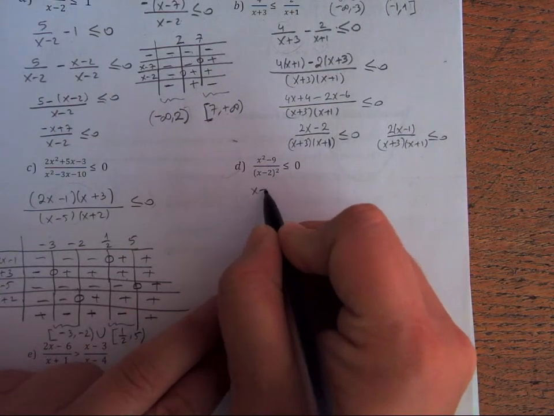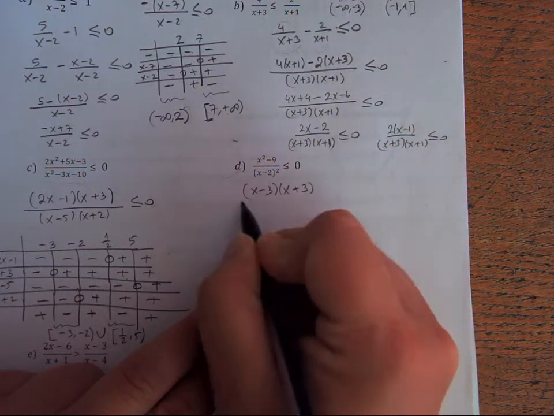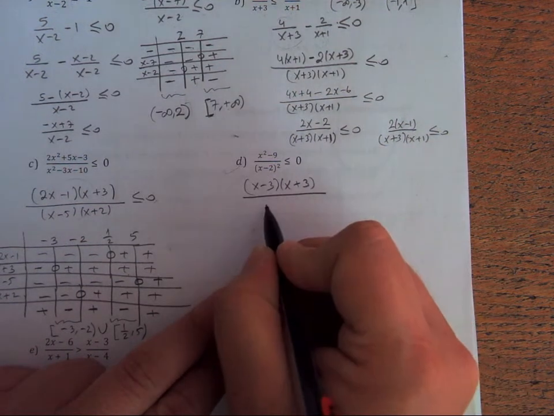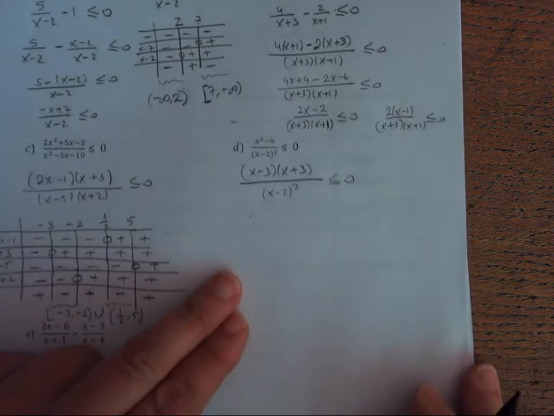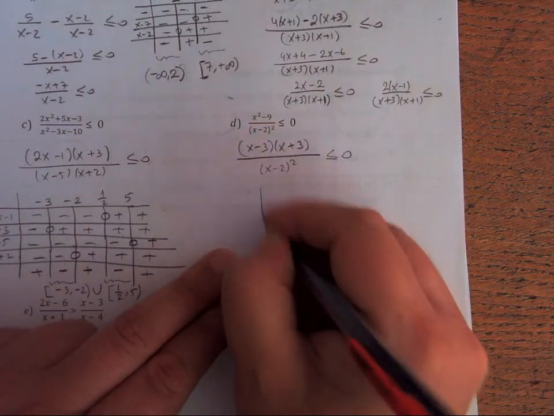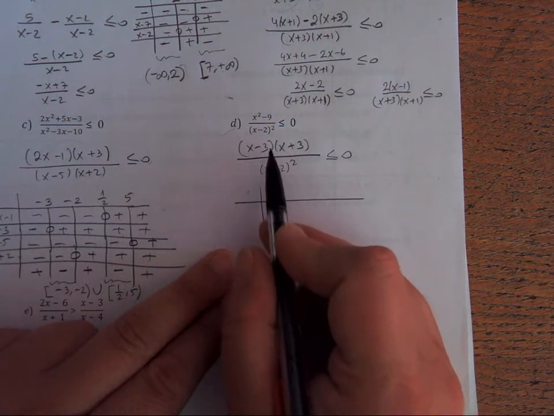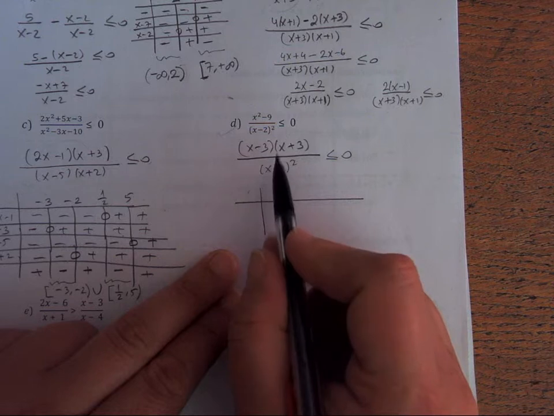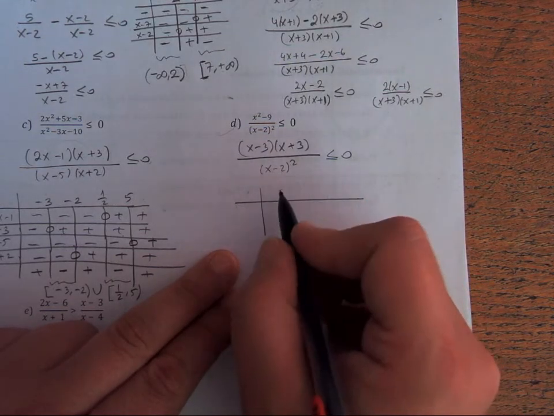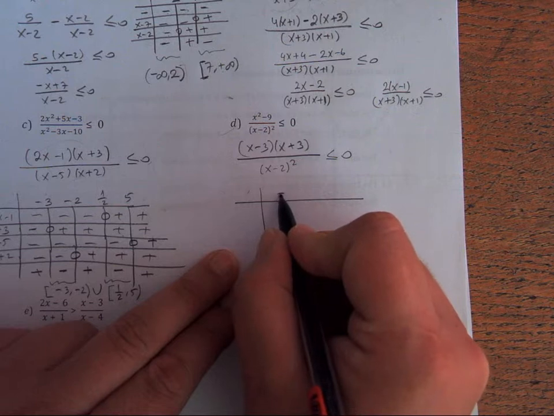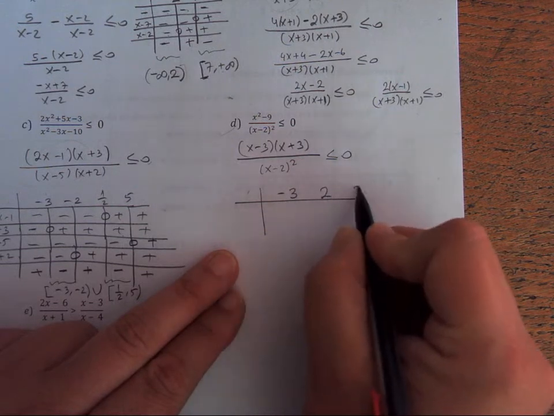So x squared minus 9 can be factored as (x minus 3) times (x plus 3) over (x minus 2) squared, which is already factored. Then we make the factor table. So we use the zeros from numerator and denominator. So we have 3, negative 3, and 2. Put them in order from smallest to largest. So we have negative 3, 2, and 3.